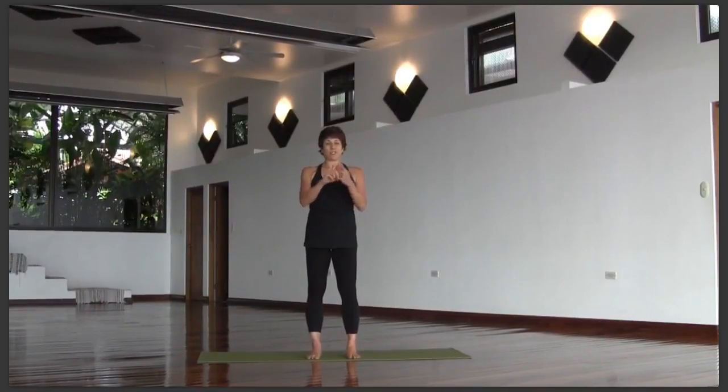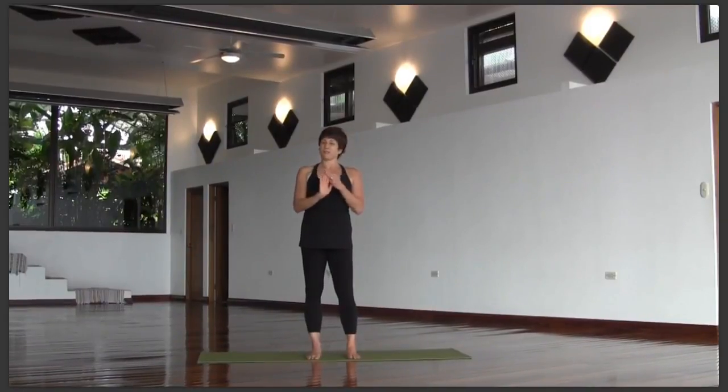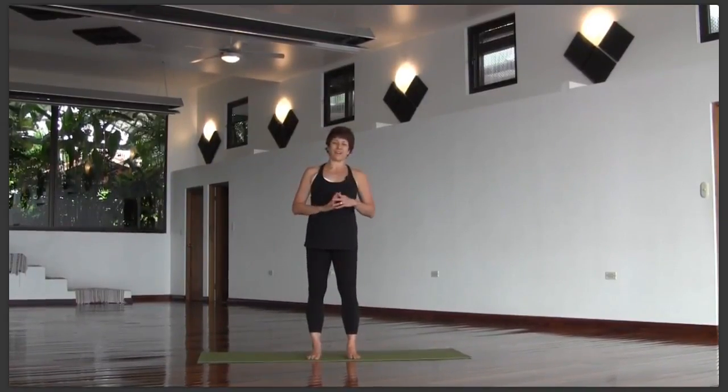Announce the pose first. Keep it simple. Speak with active verbs. It's going to really help to clean up your dialogue.